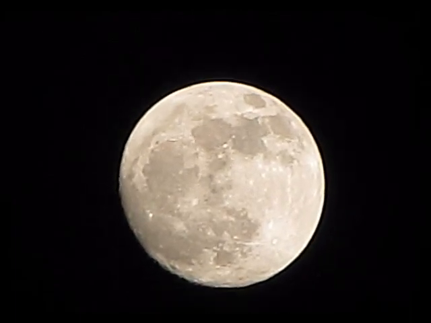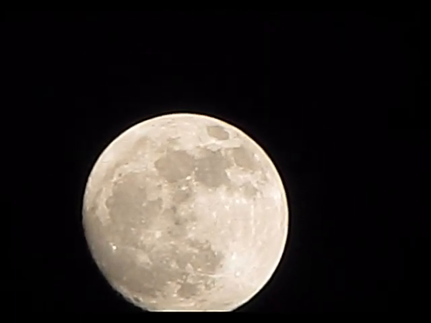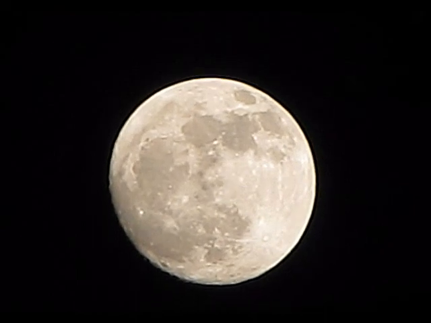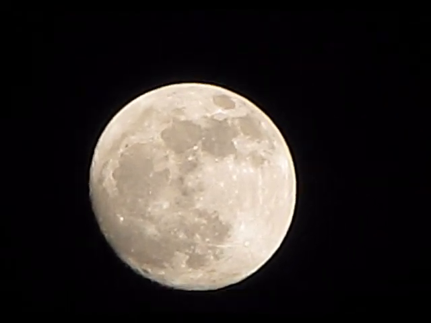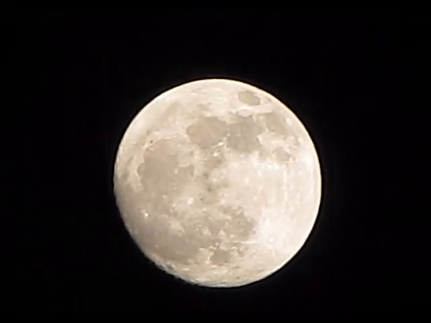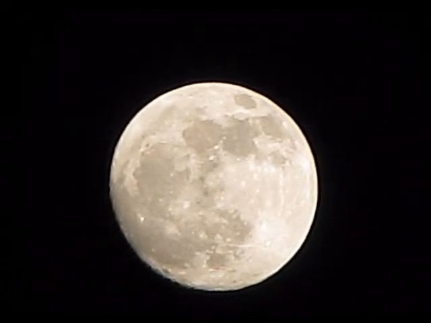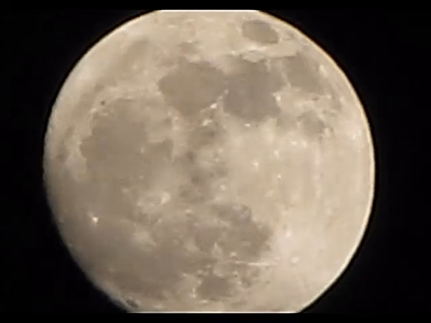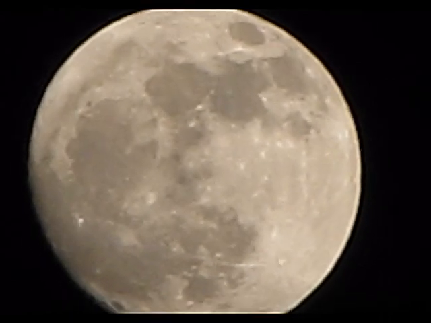I'm at 50x. I didn't talk before because I wanted to keep still and keep the camera still to try and get some good shots. 80x.